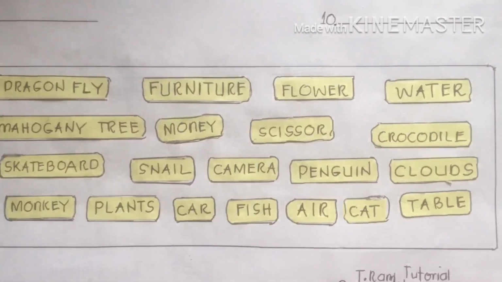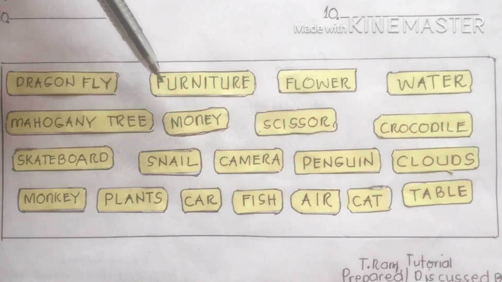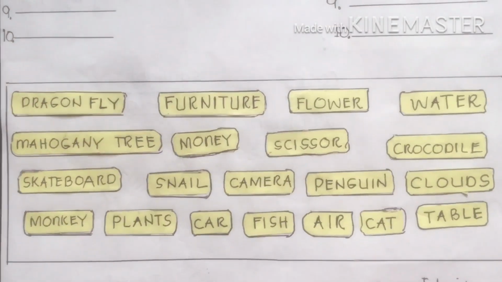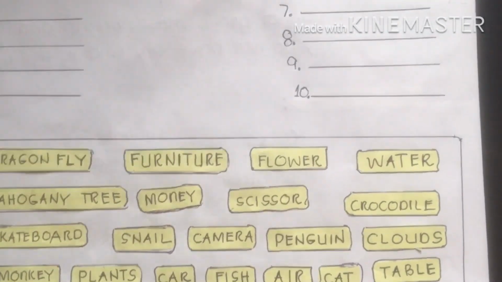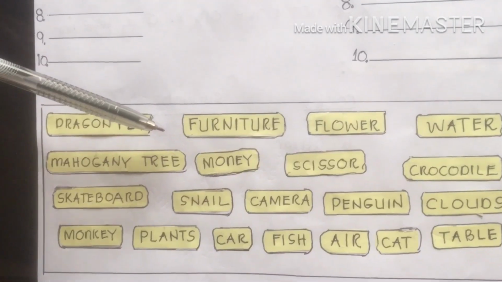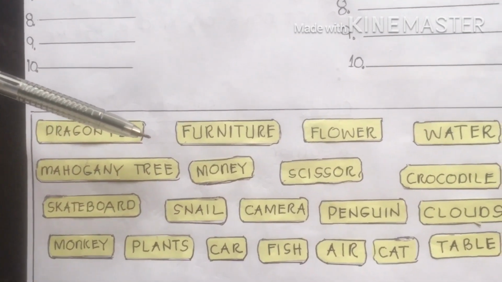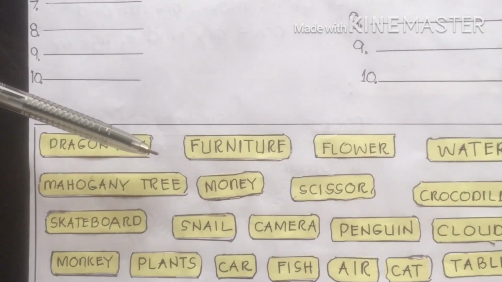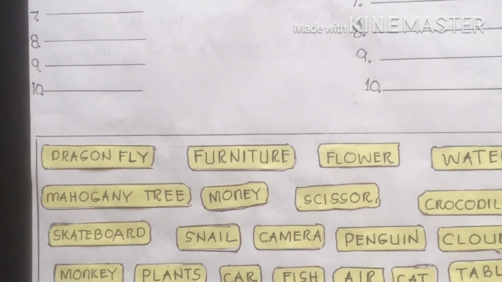Is it non-living things or living things? If you choose furniture as non-living things, you're going to write number 1. Then you're going to put a mark here. That means you answered it already. You can put either a cross X or a check mark. Is it clear? We are going to start now.